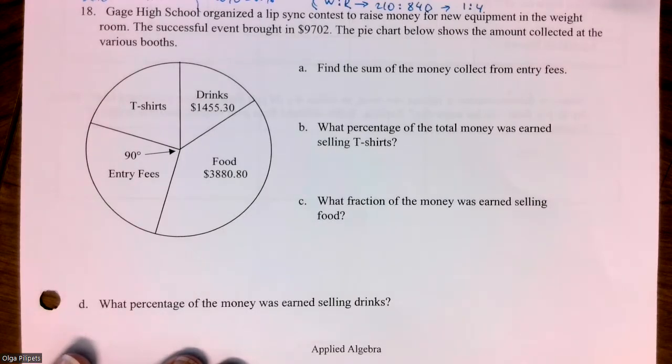Now let's take a look at question 18. It says, Gage High School organized a lip sync contest to raise money for new equipment in the weight room. The successful event brought in $9,702. The pie chart below shows the amount collected at the various booths.